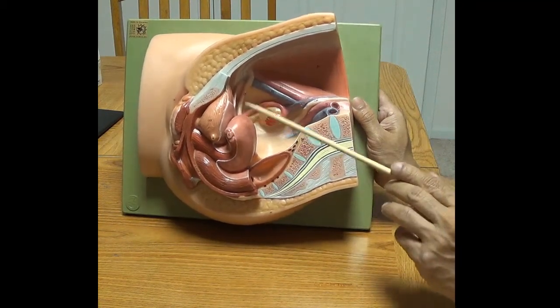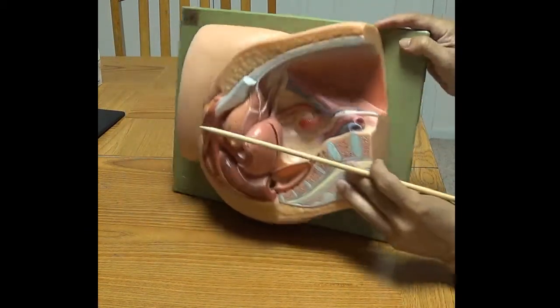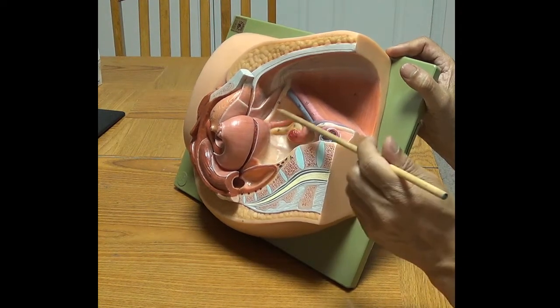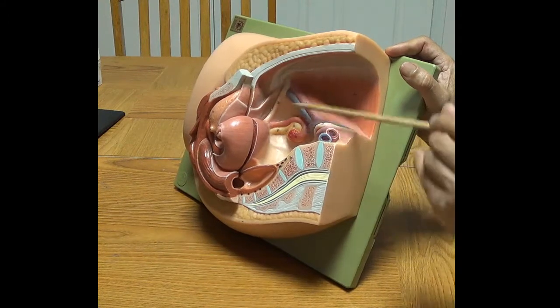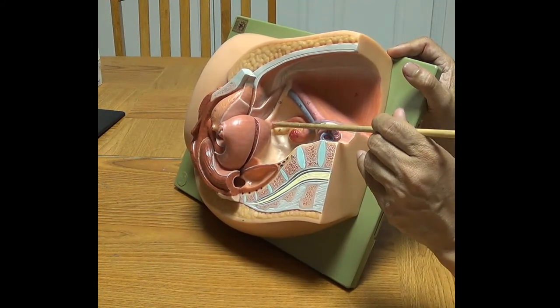So this is the uterus, and the part of the uterine tube that is attached to the uterus, that part is slightly constricted, narrow. That part is called the isthmus of the uterine tube or fallopian tube.